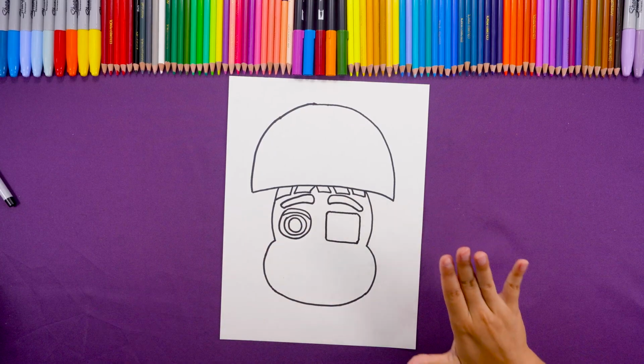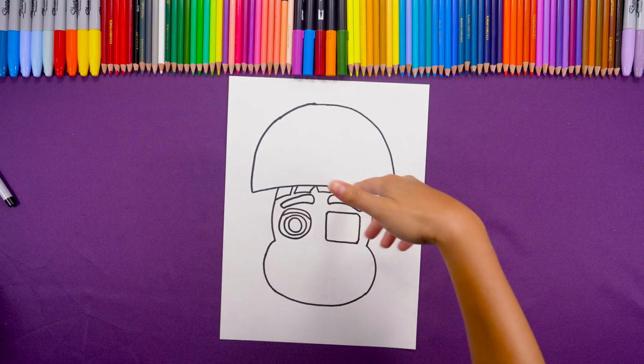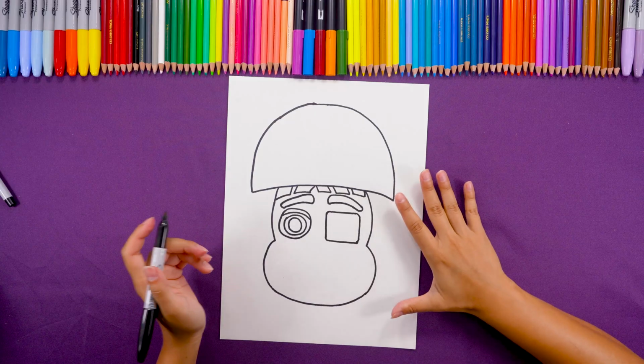So there we have his eye patch. It looks super cool. And we just have a few more things to do. We have his nose, his mouth, his ears, and the details of his helmet. It's gonna be super fun.